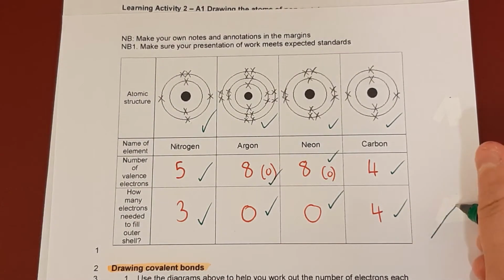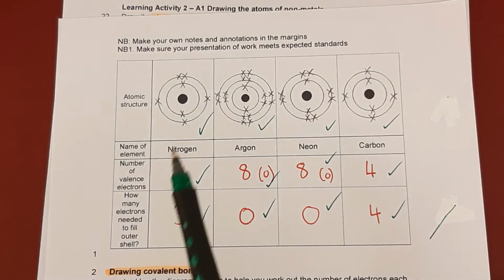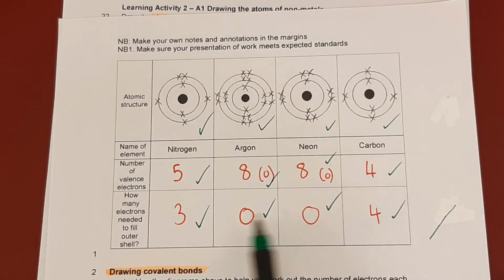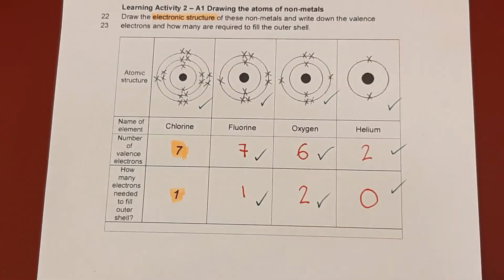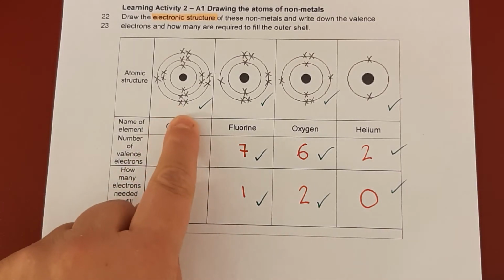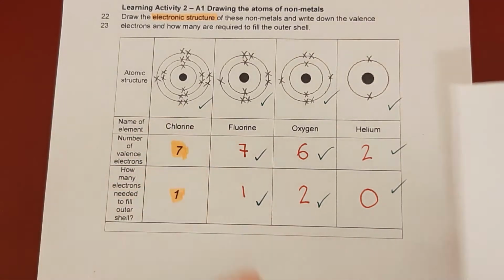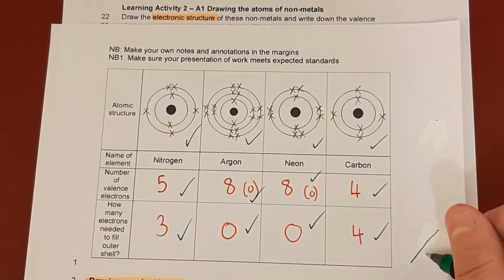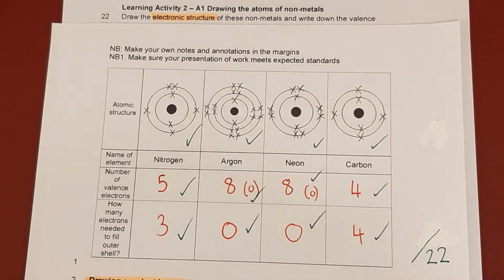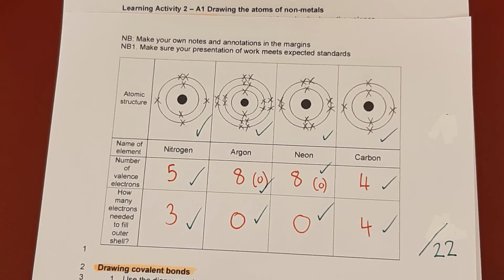What I'd like you to do is give yourself a mark. So each tick is worth a mark, so there are 12 on this page. And there are 9 more on this page, okay, which I'll give you another one for this one because you had to do that, so that's 10 plus 12, so give yourself a mark out of 22. Anything above 15 is excellent. If you got less than 8, then I think you need to have another go at this task.